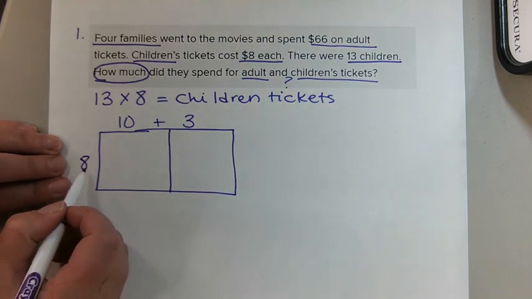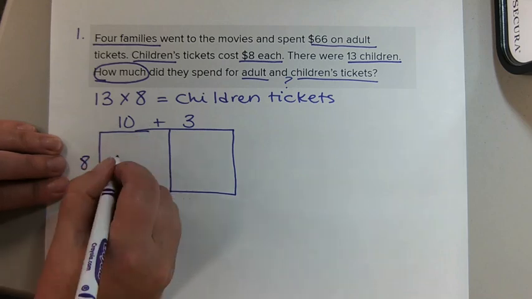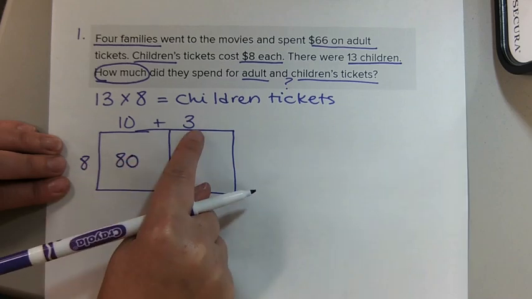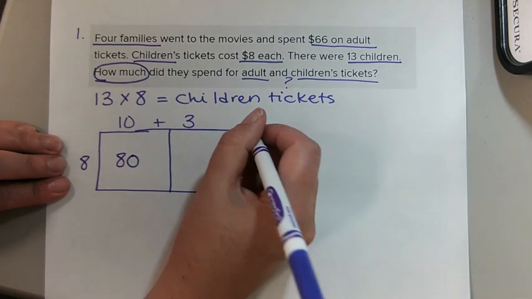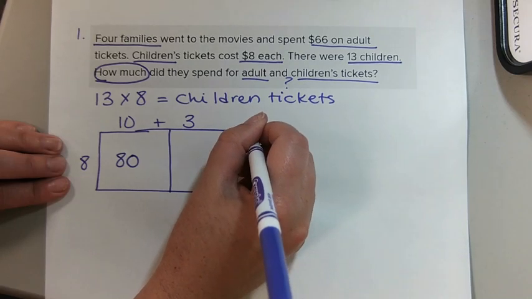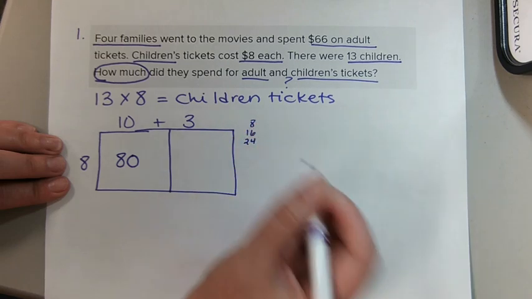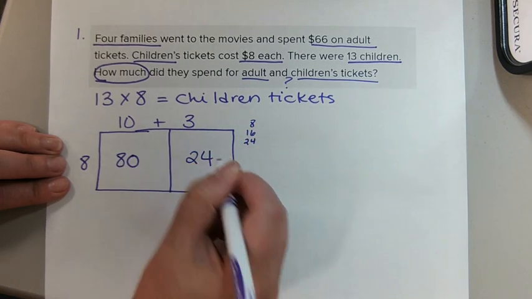All right, so now 8 times 10, or 8 times 1 is 8, and I ignored the 0. 8 times 3, let's do our 8s. 8, 16, 17, 18, 19, 20, 21, 22, 23, 24. Oh, 24.